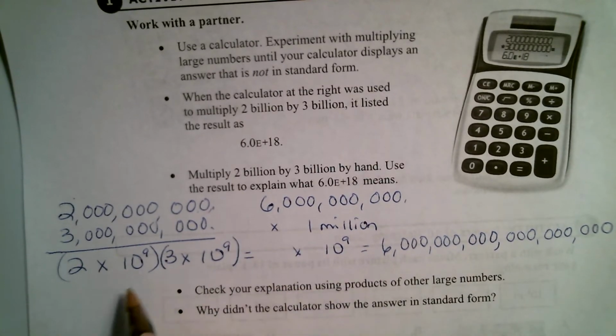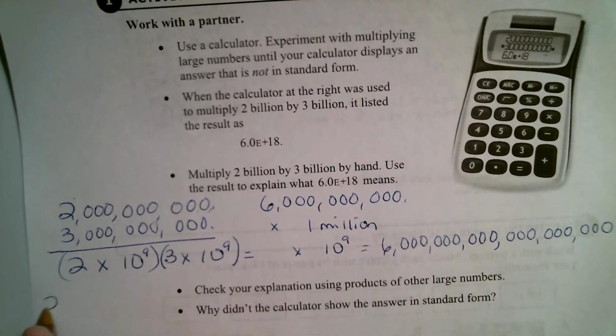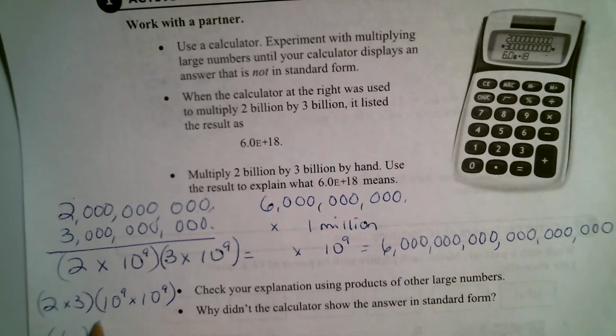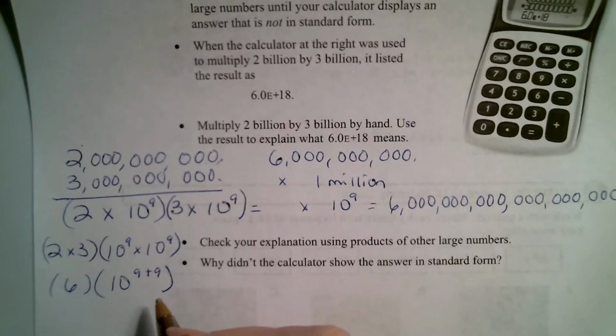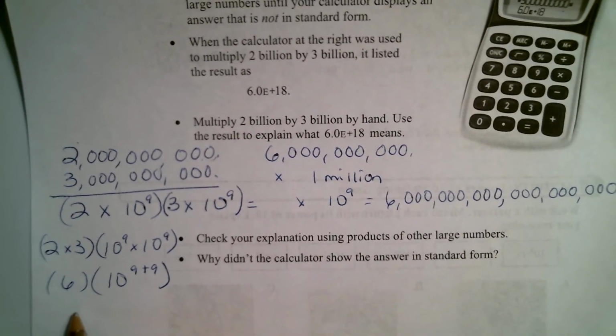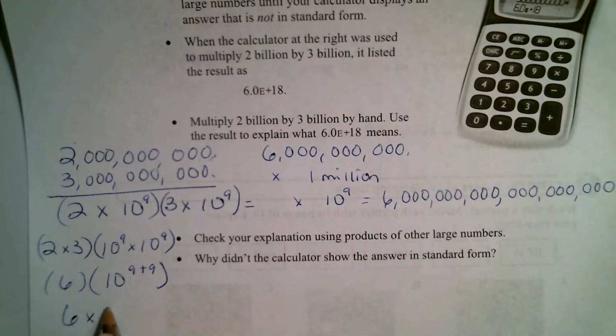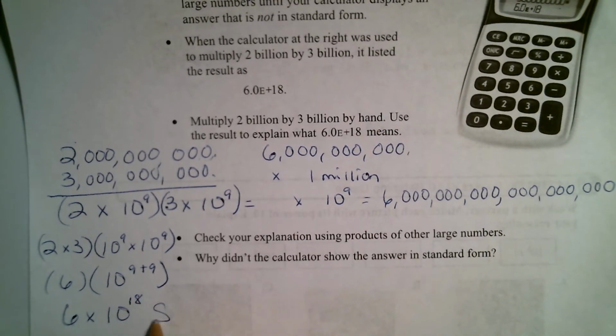And since order doesn't matter in multiplication, I could do 2 times 3. And I could multiply my 10 to the 9th times 10 to the 9th. And hopefully I know that I'm just going to add those exponents by that property we learned. And so we're just going to have 6 times 10 to the 18th power if we write it in scientific notation.